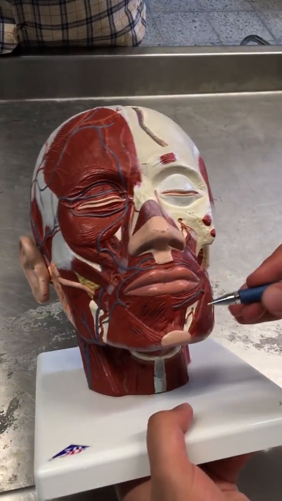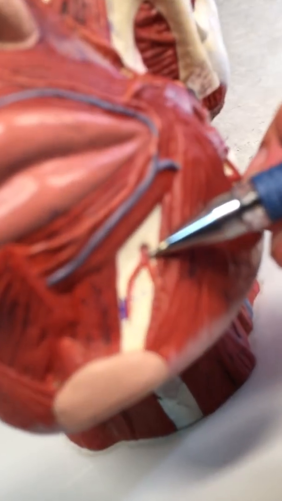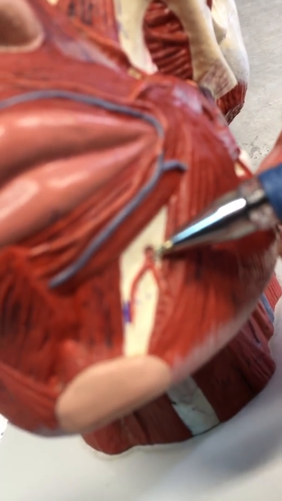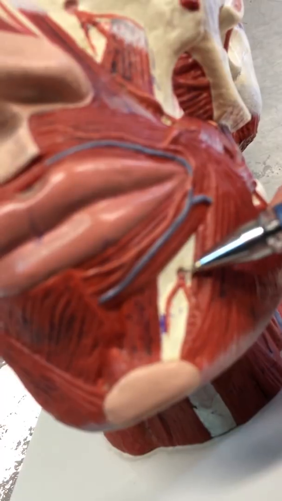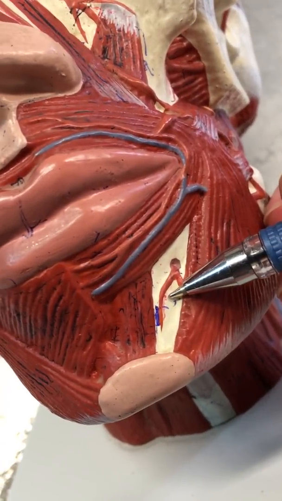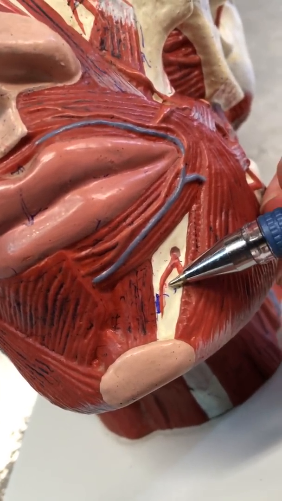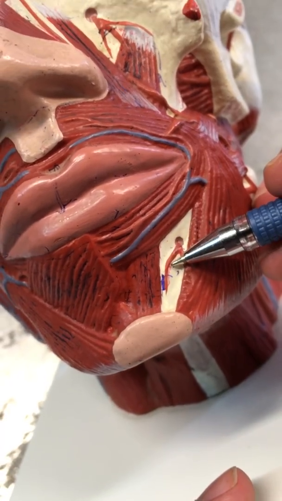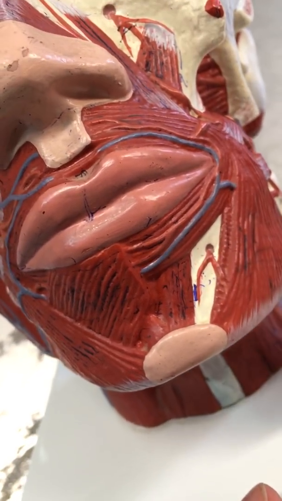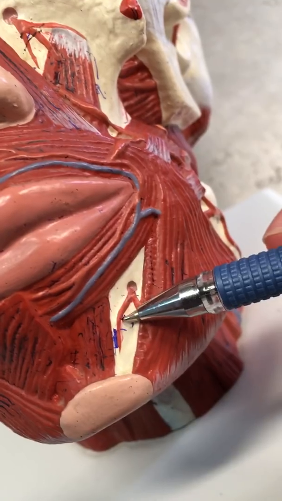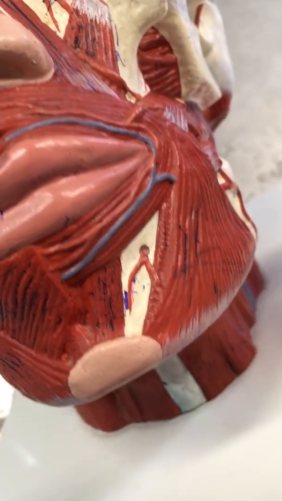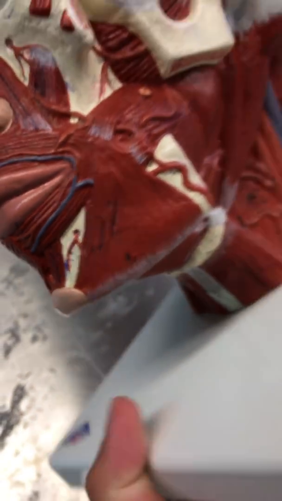This is the mental artery exiting from the mental foramen. Any neurovascular structure here is called mental, so you can see a mental artery, and in any specimen, if you see a vein, it is a mental vein, and if you see a nerve, it is a mental nerve. And that's it.